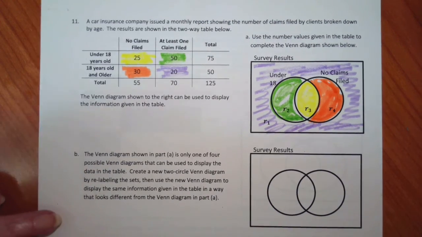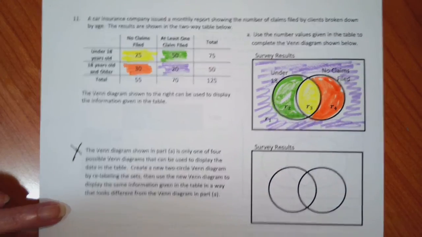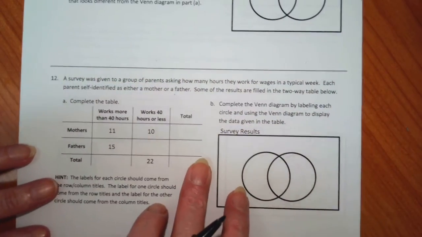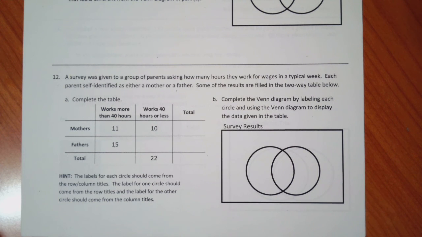All right, we're going to skip this part. And we're going to go straight to this one. Now, we did not go over this one in class, so I may slow down a little bit on this one, but actually I'm going to switch videos before I do.